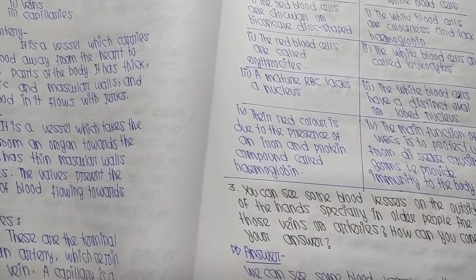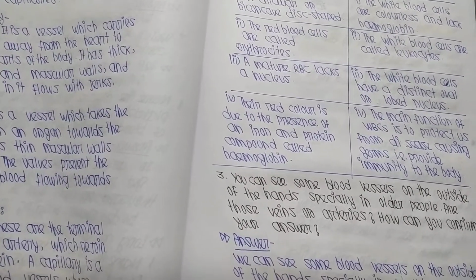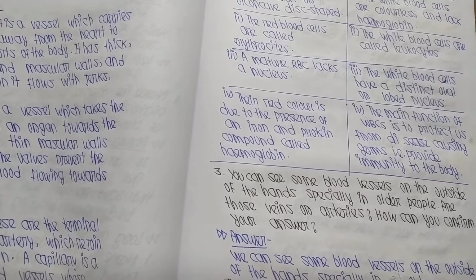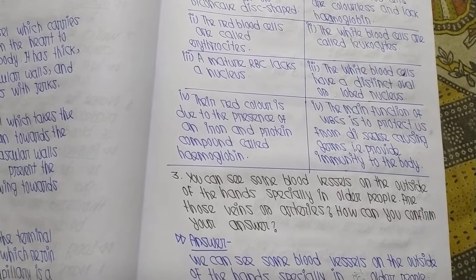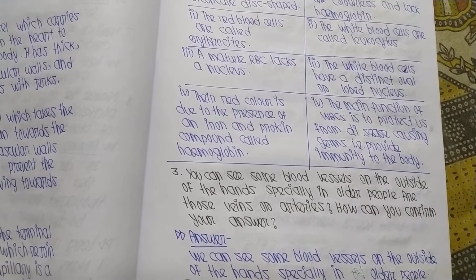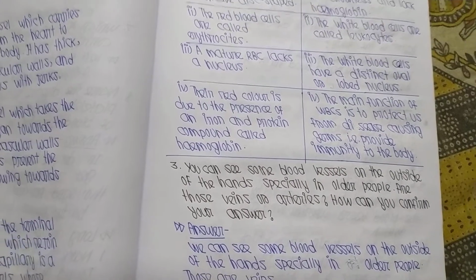Red blood cells. Number 4, their red color is due to the presence of an iron and protein compound called hemoglobin. White blood cells. Number 4, the main function of WBCs is to protect us from disease causing germs. They provide immunity to the body.